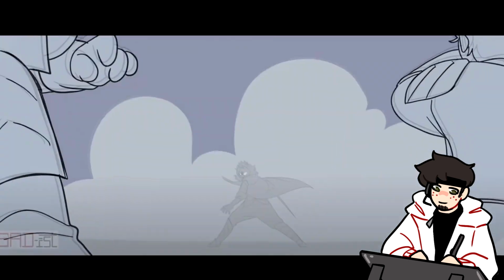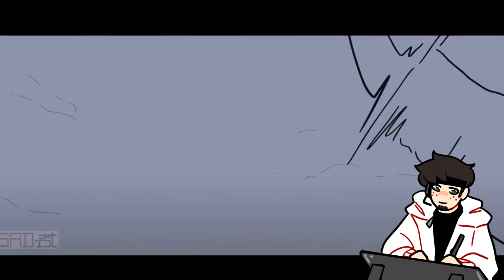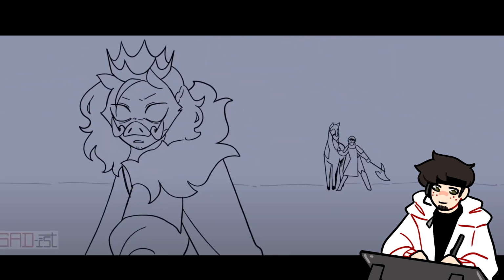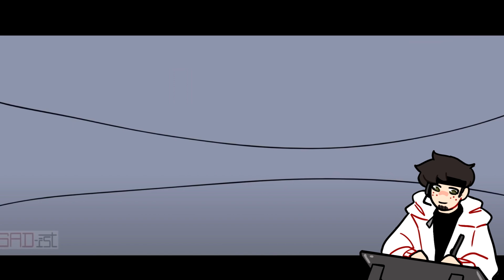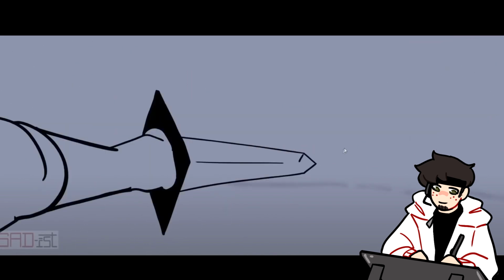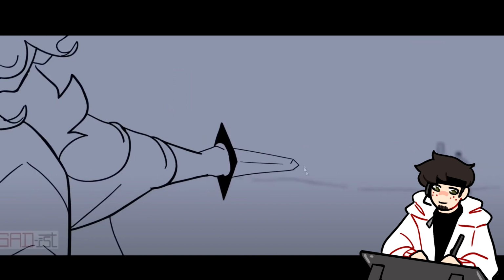Throwing it down, and then the weight, it bounces in a way. We get this really cool smear. Yeah, look at that. So we're going from this sword, it's smearing, and then it leads into the sword from this other perspective.